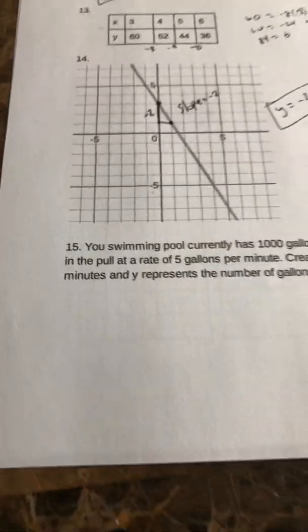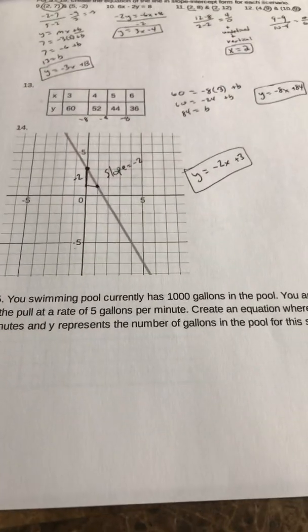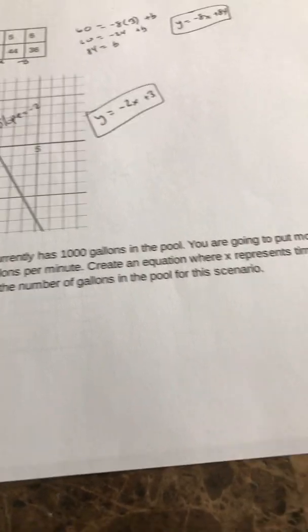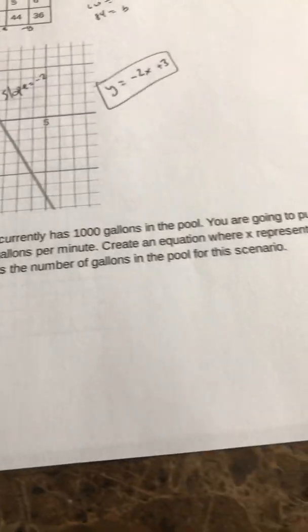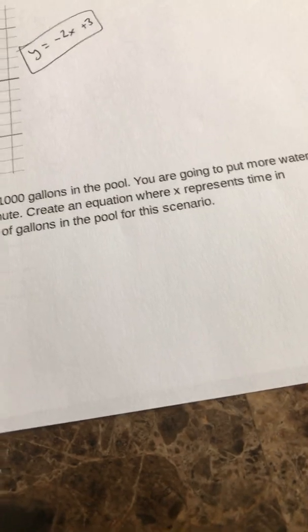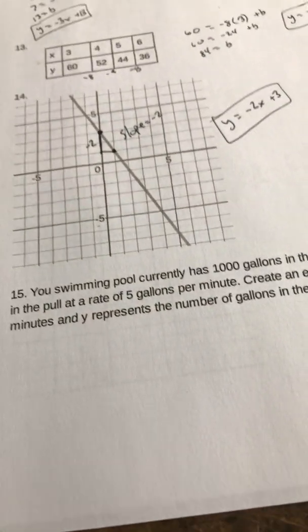And the last one I gave you was a story problem here. We have a swimming pool that has 1,000 gallons in the pool, and we're going to put more water in at a rate of 5 gallons per minute, and I want you to make an equation where the x-coordinate represents the time in minutes and the y value represents the number of gallons in the pool.